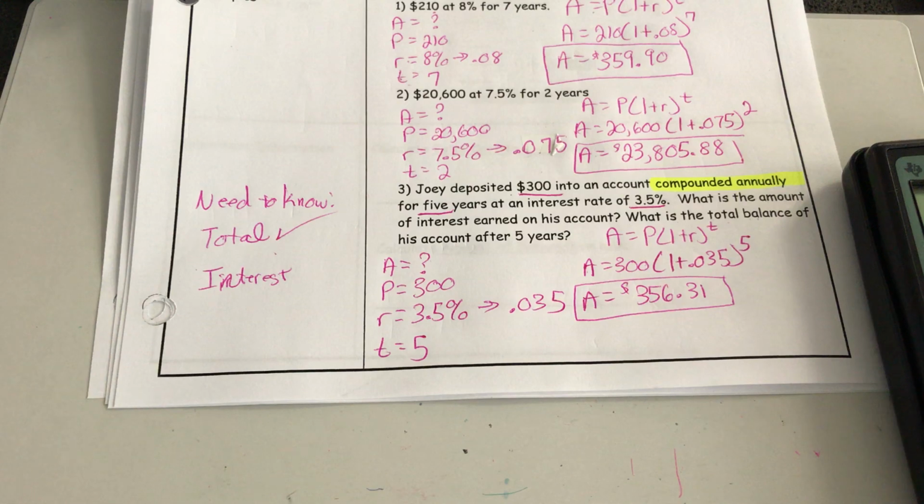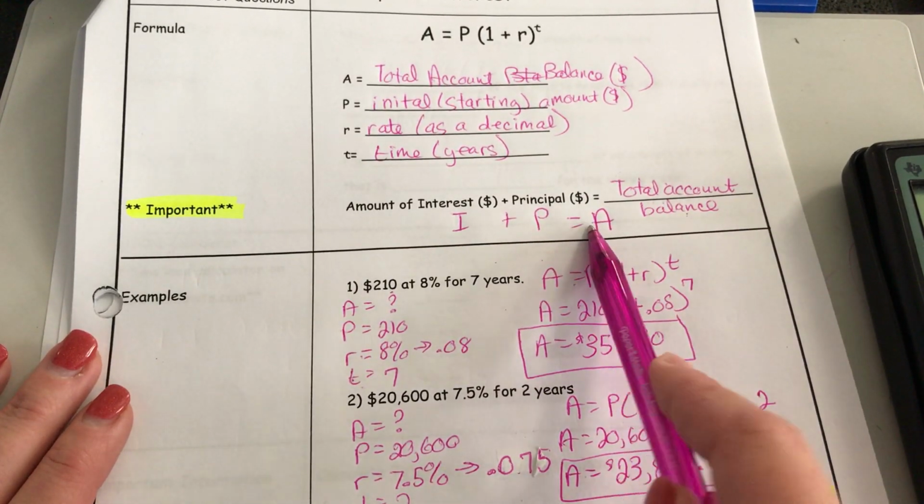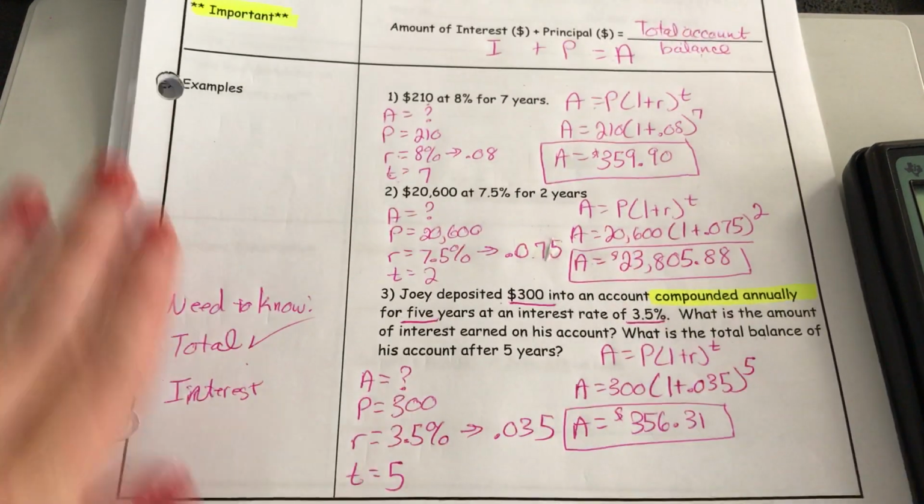Now, that answered this question, right? Total is done. How do I find the interest? If I have the total account balance, how am I going to find just the interest? I have the A. Oh, subtract the principal out.